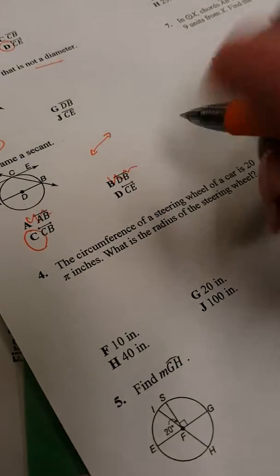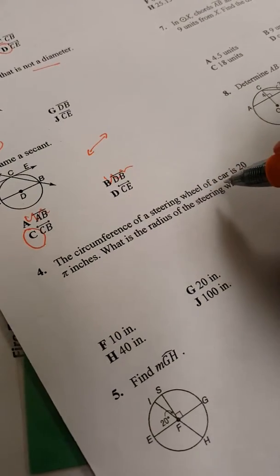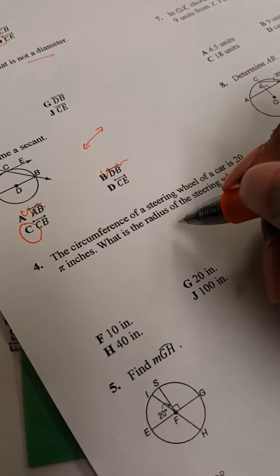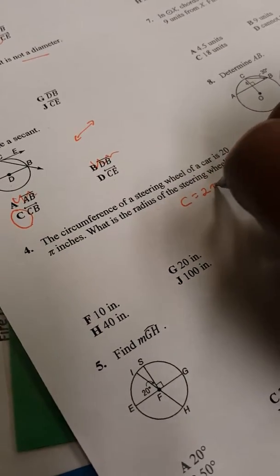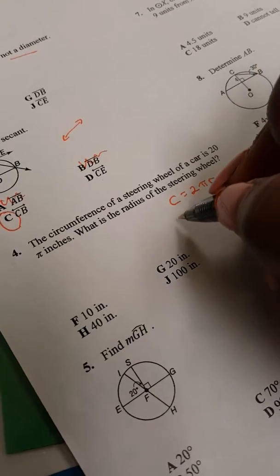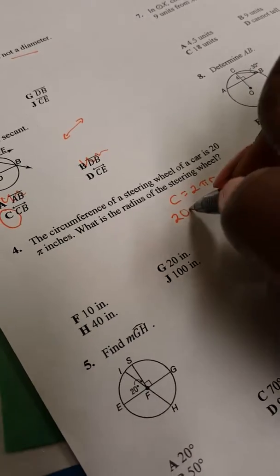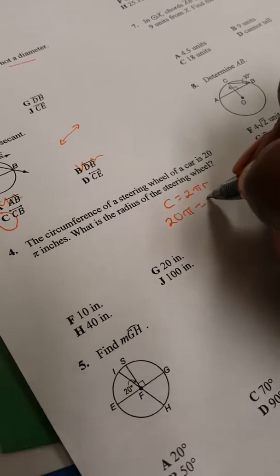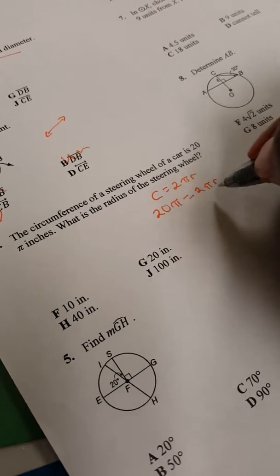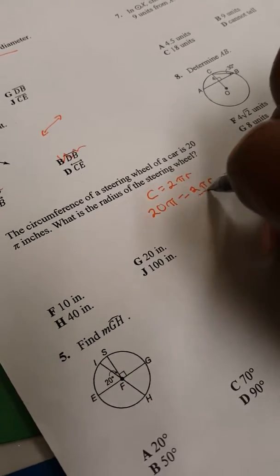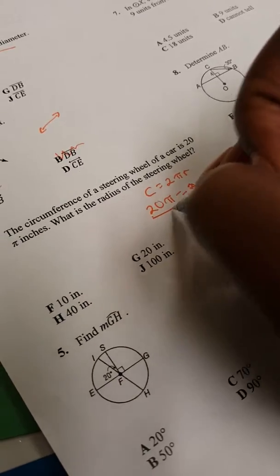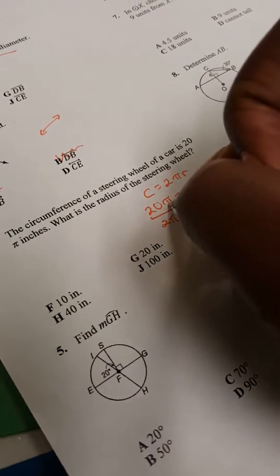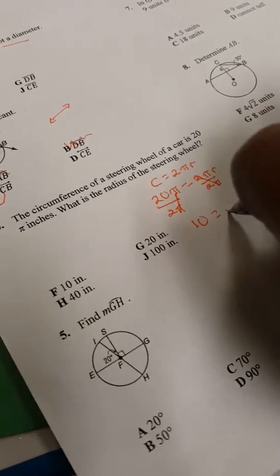Number 4 asked you for the circumference. The circumference of a circle is 20 pi inches. What is the radius? So circumference is C equals 2 pi R. And they told you that the circumference was 20 pi equals 2 pi R. So to get the radius by itself, I would divide by 2 pi. So I'd be left with 10 equals the radius.